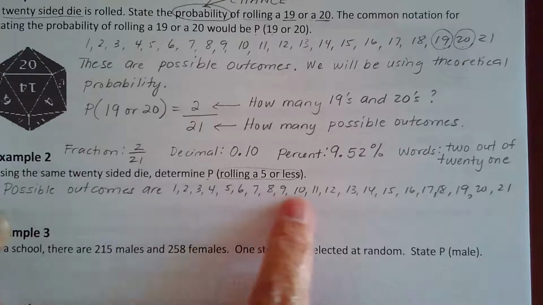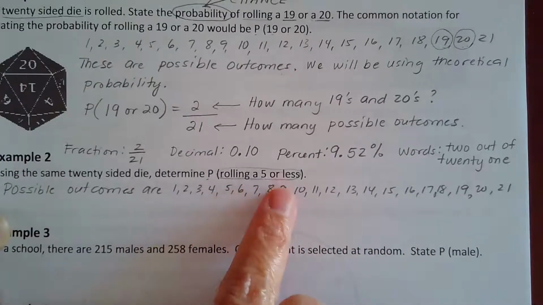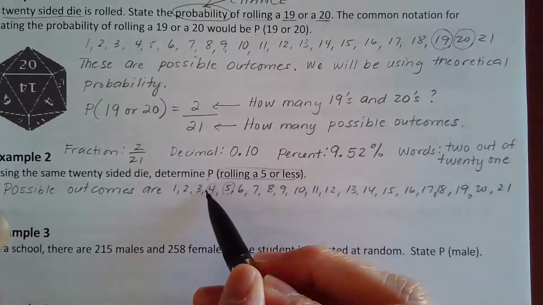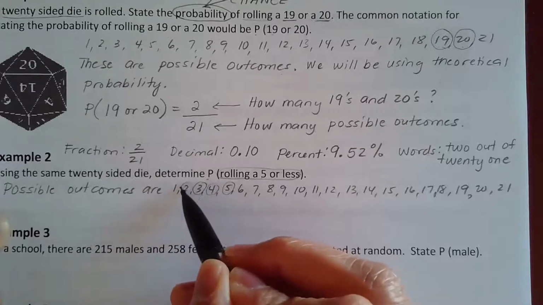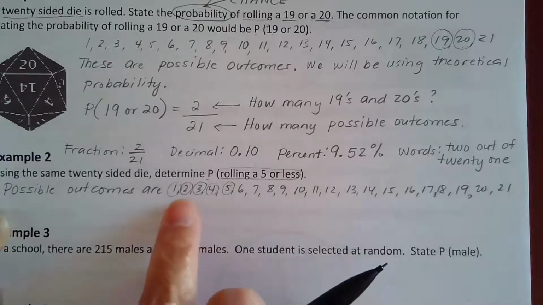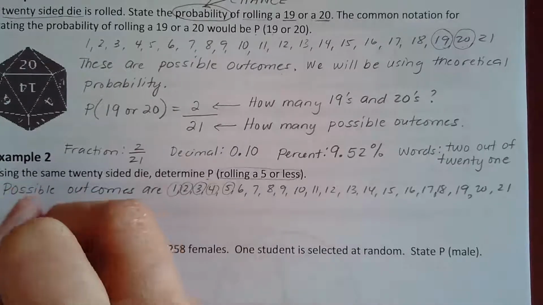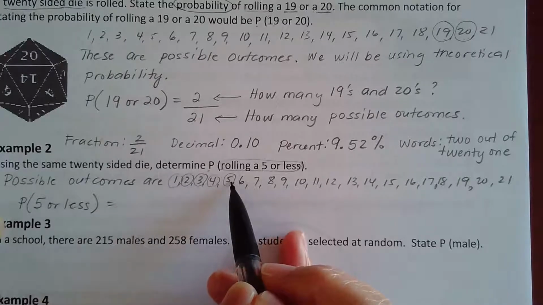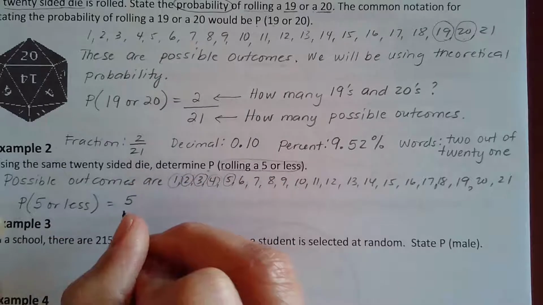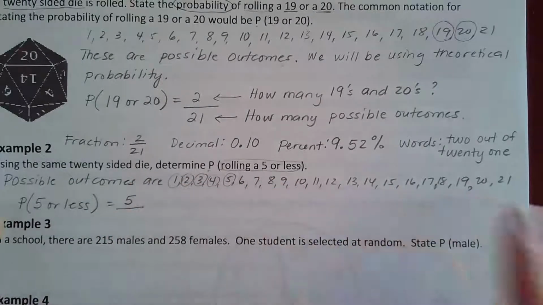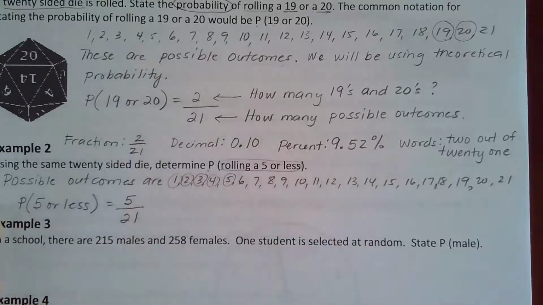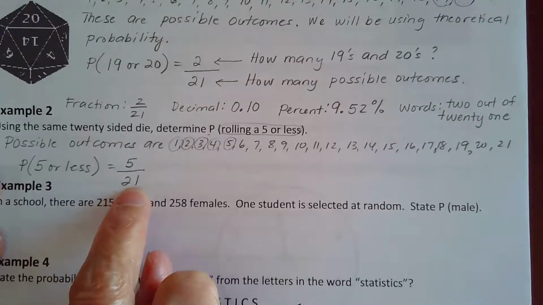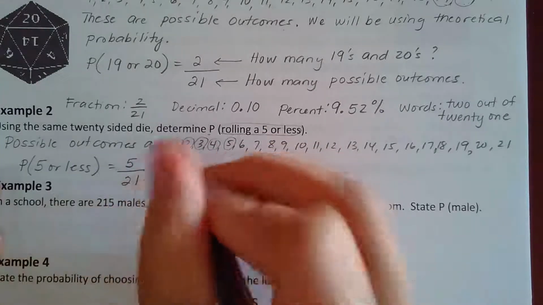So looking at all of our possible outcomes, which ones are 5 or less? So 5 is right here, or less would be including the 4, including the 3, including the 2, and including the 1. So the probability of 1, 2, 3, 4, 5, 5 of them. 5 out of 21. So we can write it as 5 out of 21. So that's a possibility, right? As a fraction.